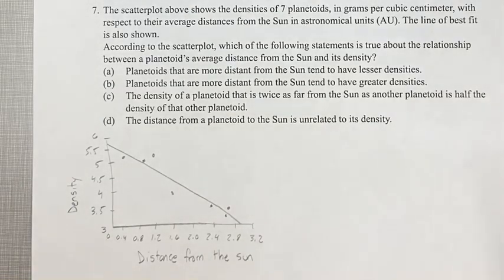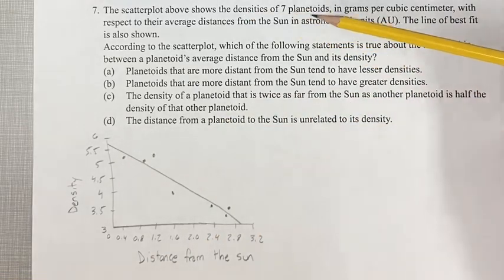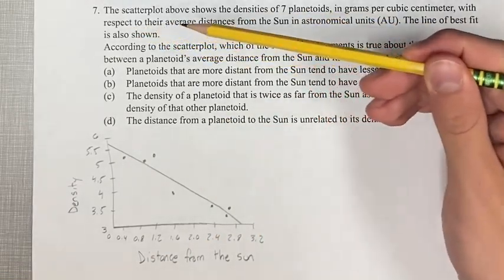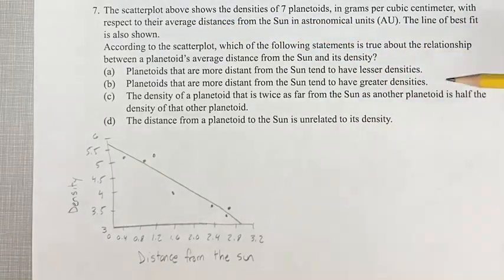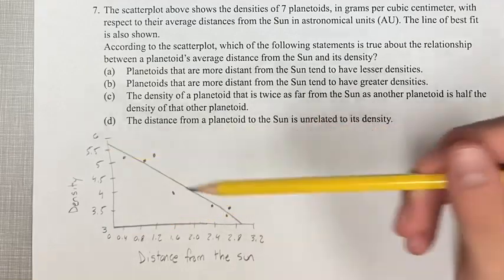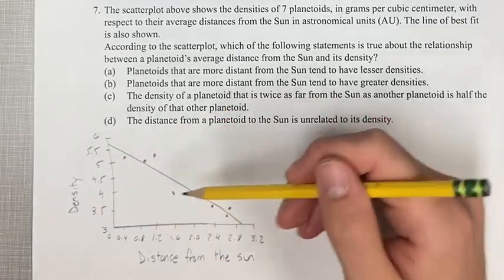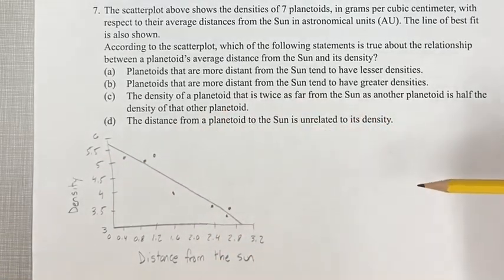In this problem, we are given a scatter plot which is showing the densities of 7 planetoids with respect to their average distances from the sun. So the density of these planets is measured on the y-axis and over the x-axis is its distance from the sun. And we have a line of best fit in addition to the 7 points.